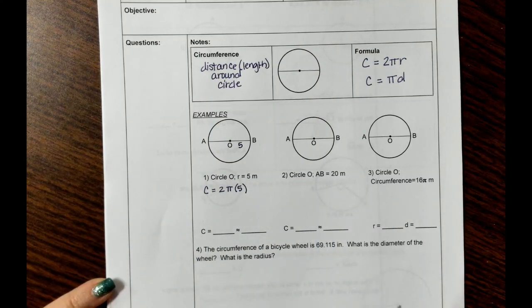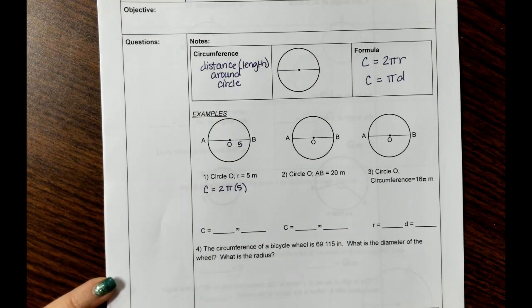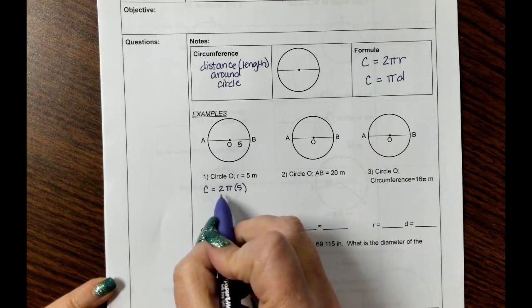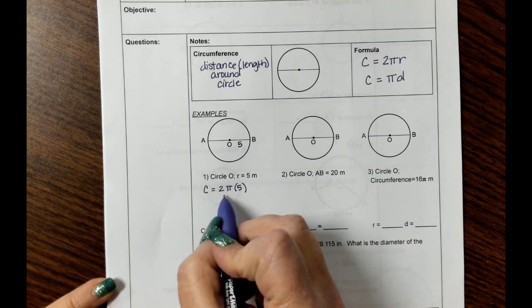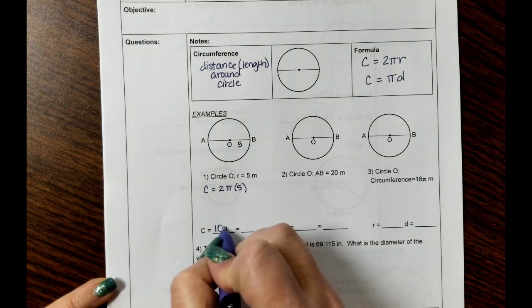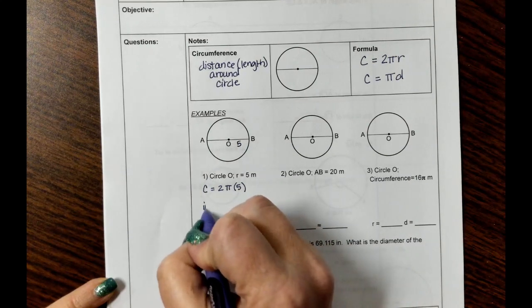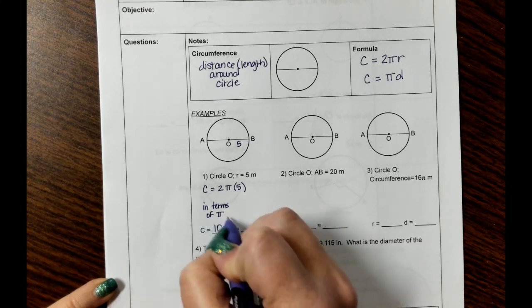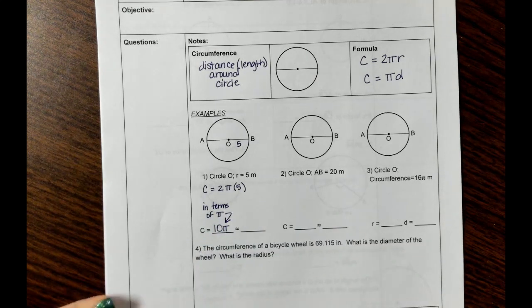Now there are 2 ways you can leave your answer. You can leave them in exact form and you can leave them in approximate form. Exact form means we're going to multiply everything except for the pi. So we're going to do 2 times 5 and we get 10, and we leave it in terms of pi. If I say to leave it in terms of pi, it means that you will leave pi in your answer.